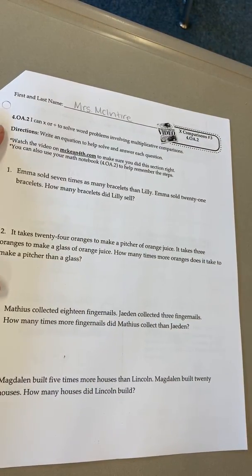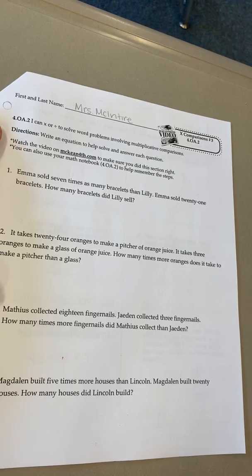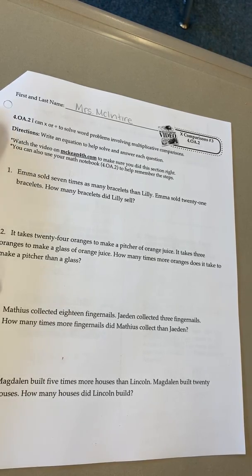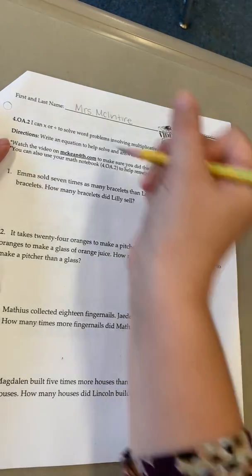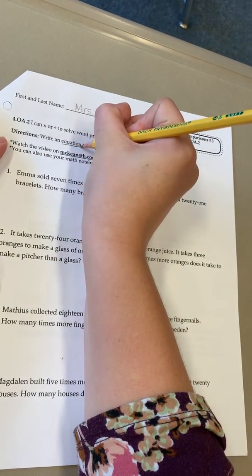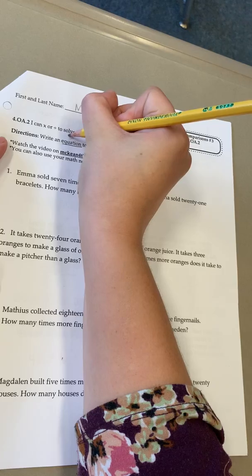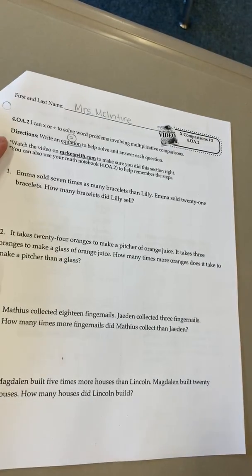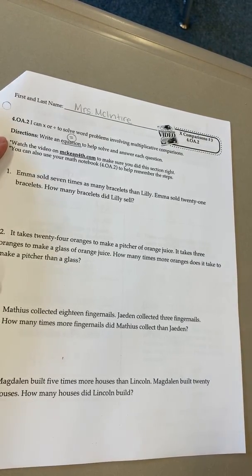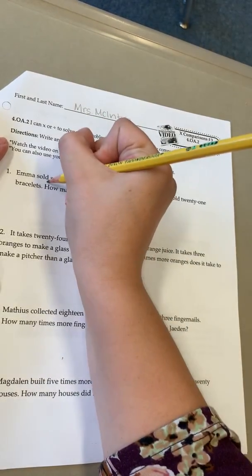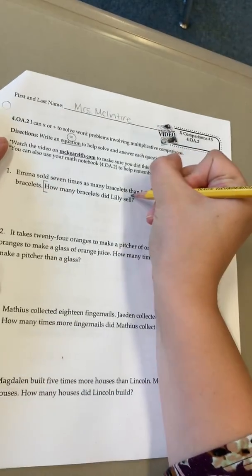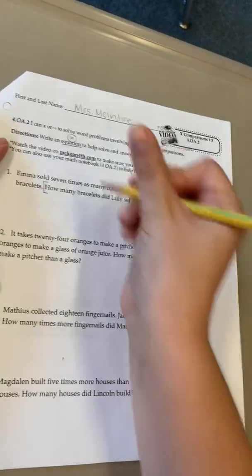And we're going to practice using multiplicative comparisons. The directions say write an equation to help solve and answer each question. So you need to remind yourself that an equation has an equal sign. Number 1, Emma sold 7 times as many bracelets than Lily. Emma sold 21 bracelets. How many bracelets did Lily sell? The question is, how many bracelets did Lily sell?